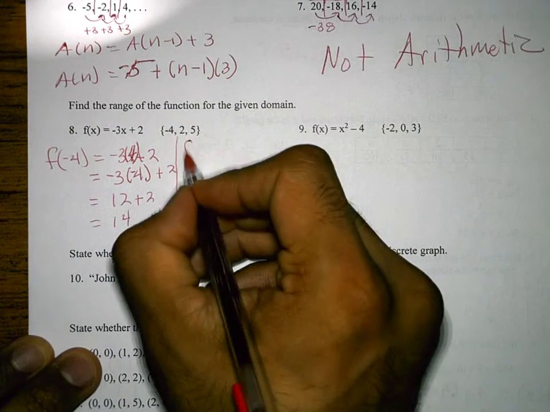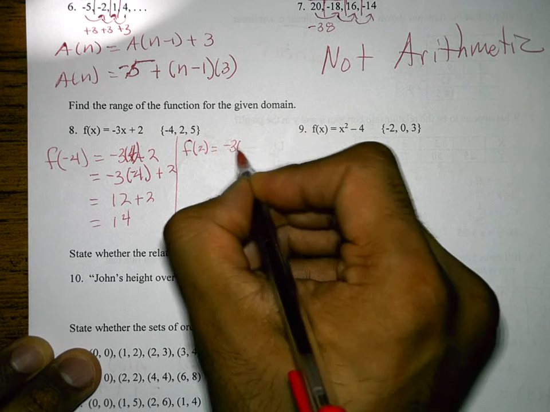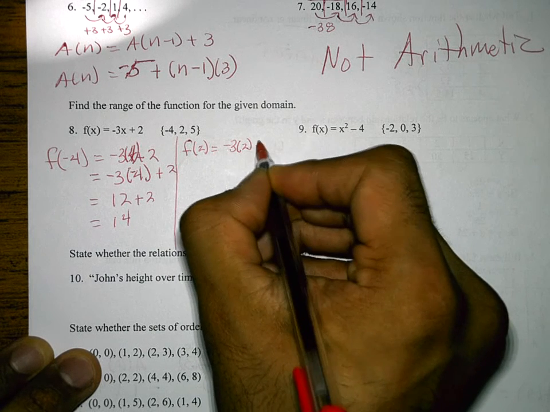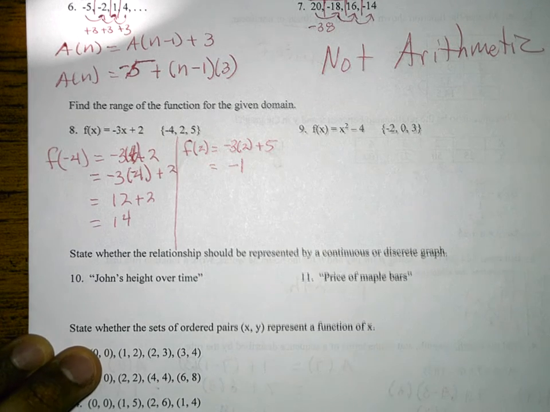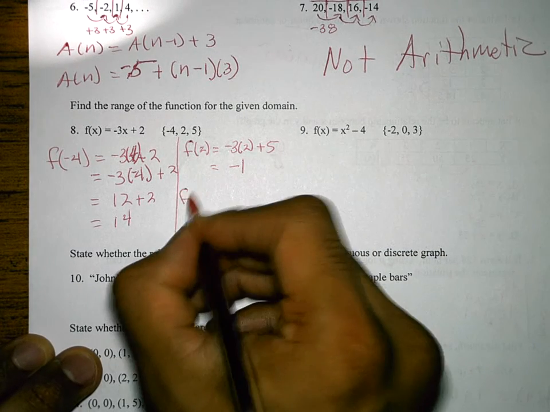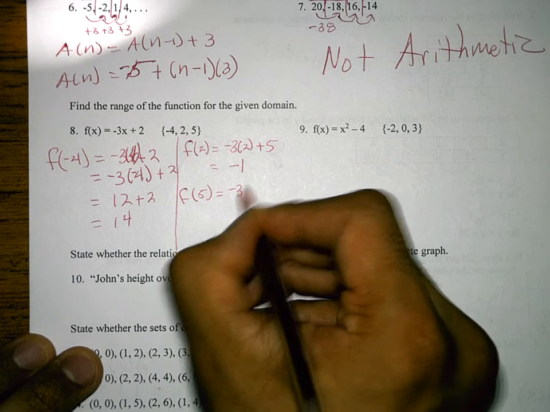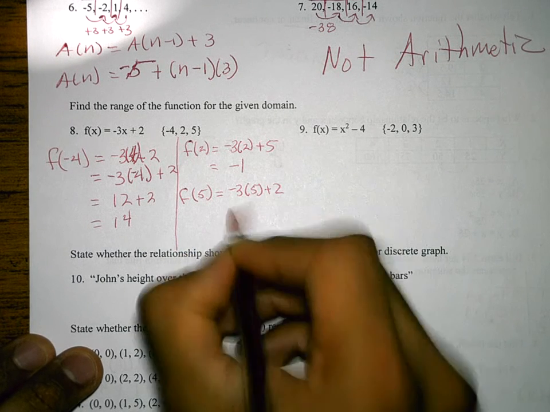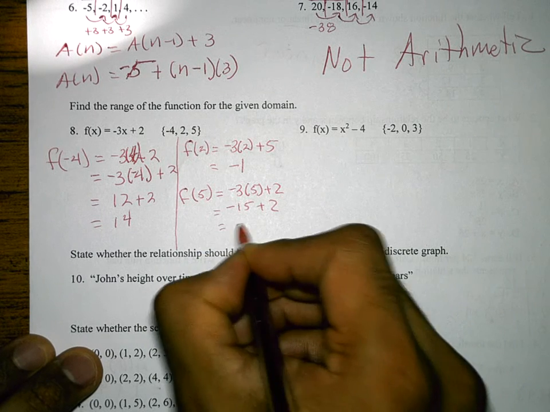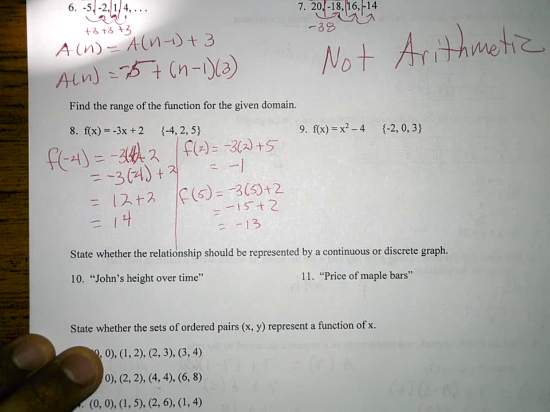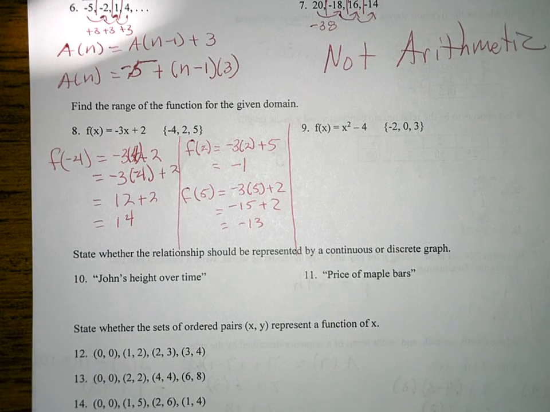And then f of 2 is equal to negative 3 times 2 plus 5. So that's negative 6, that's negative 1. And then f of 5 is negative 3 times 5 plus 2. That's negative 15 plus 2, and that's negative 13. Same thing here, I just plug them in.